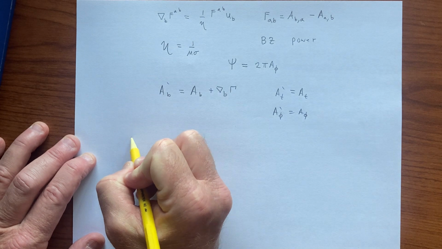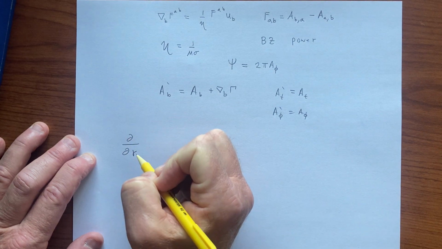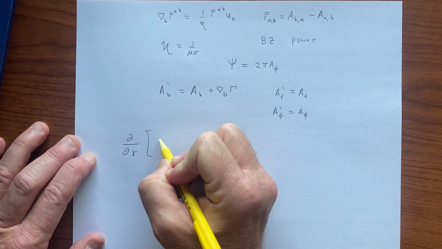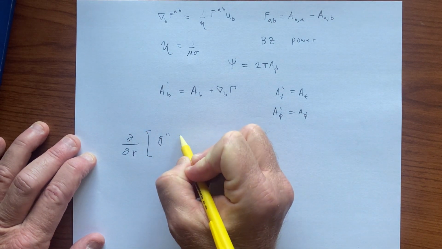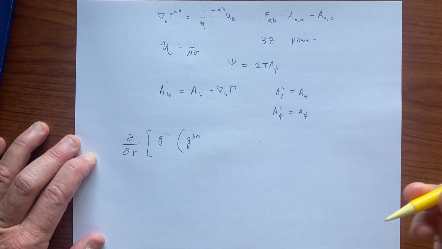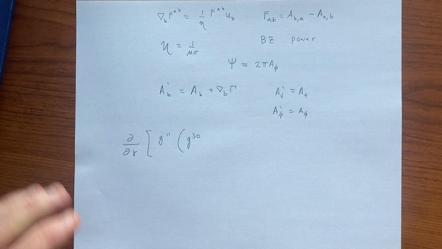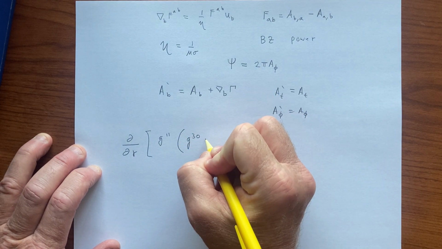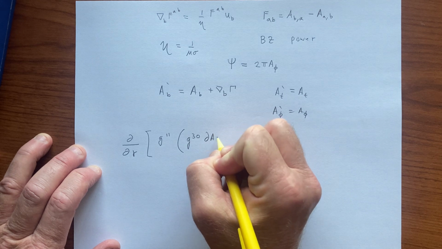So we get an equation that looks like, right, we have derivatives in r, g11, we get g30. We just want to write it out to get a sense of the differential equation that we get.